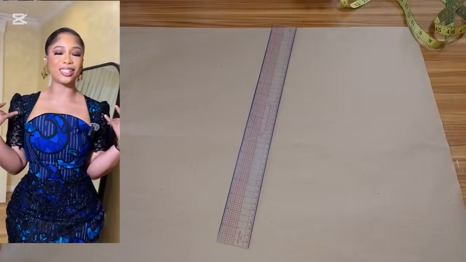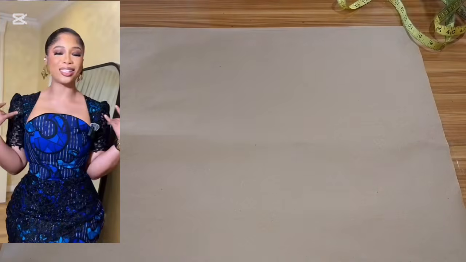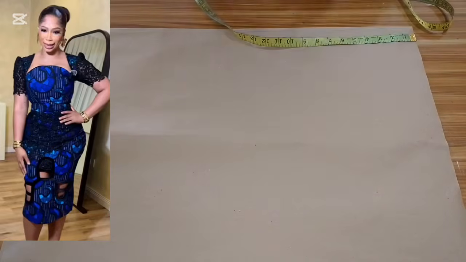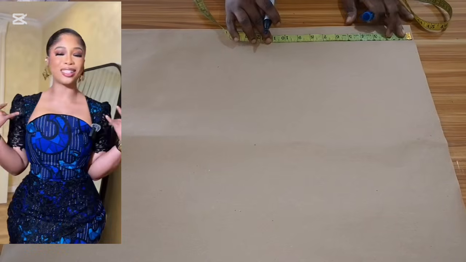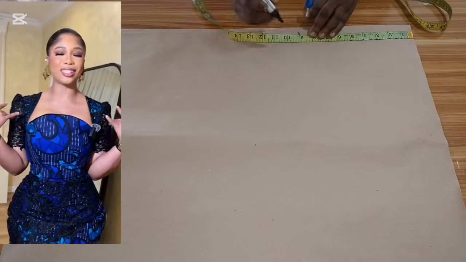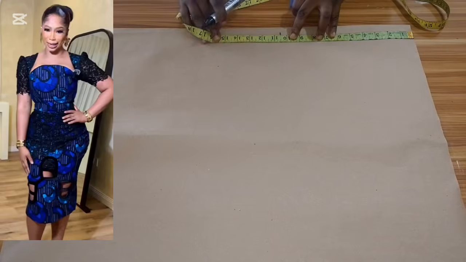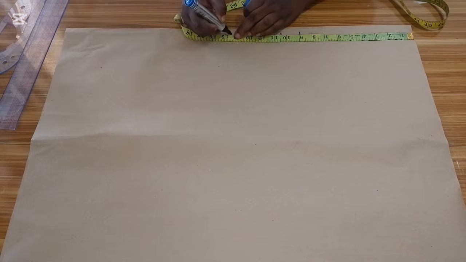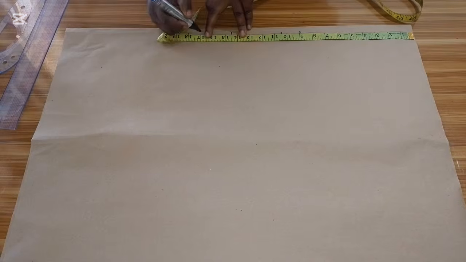In today's video, I'll be showing you how to draft the upper part of this dress. I'll be drafting the bodice part of this dress. I'll be drafting the over bust bustier for this style, and I'll be drafting the neckline as well. So right now I want to proceed to marking on our pattern paper.